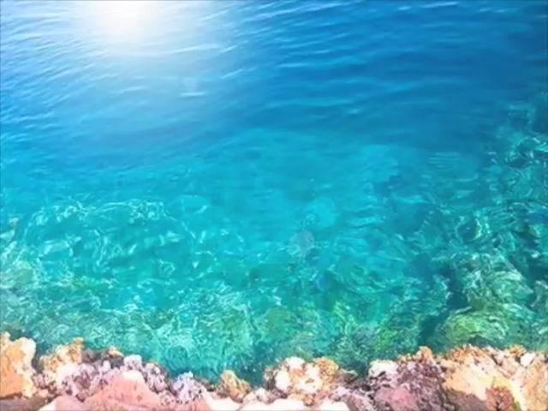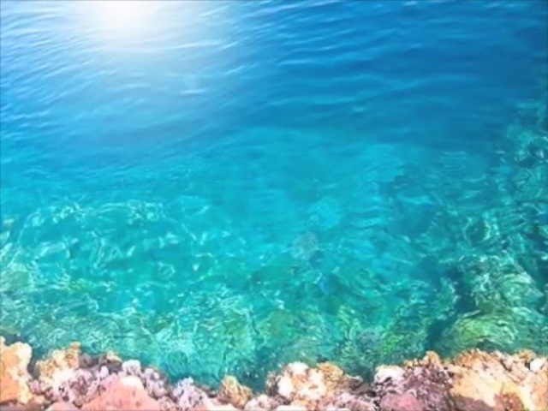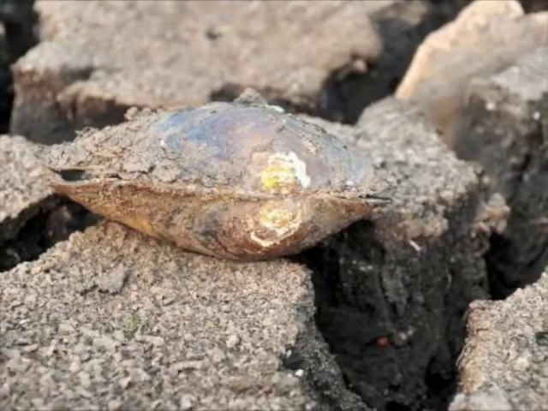Oysters live in seawater in a very wide range of salinities. The oyster is tolerant to brackish water. However, sudden changes in the salinity of water can cause death.